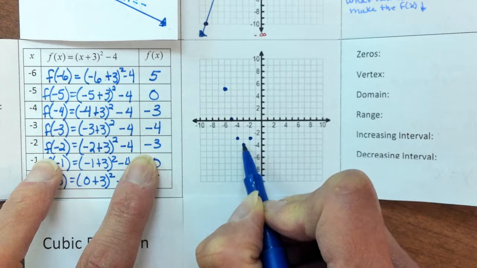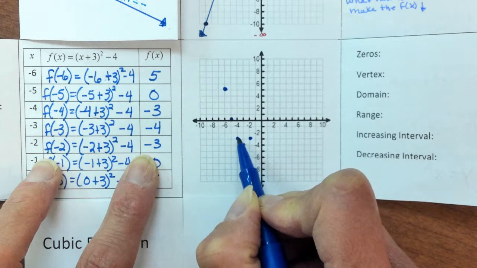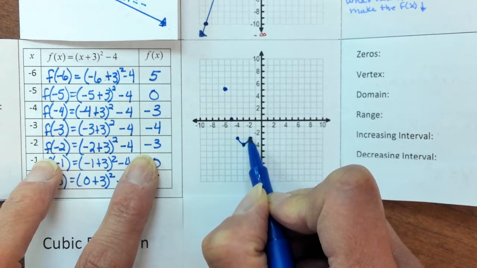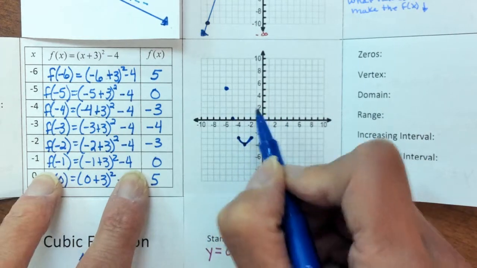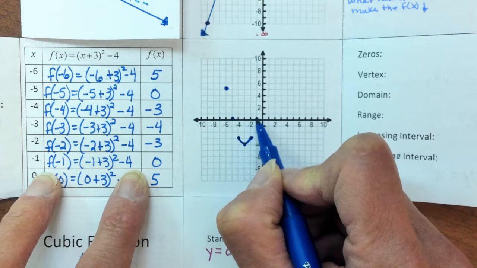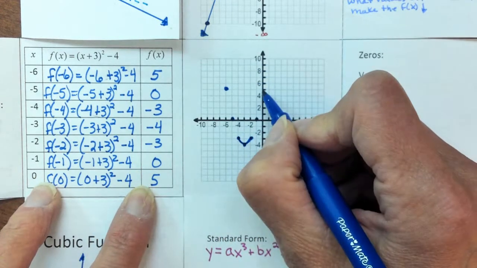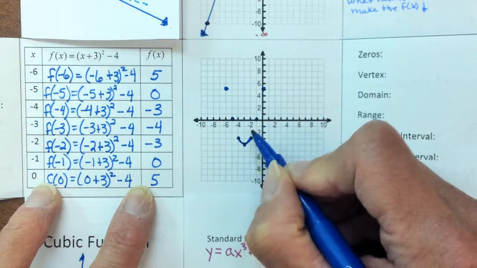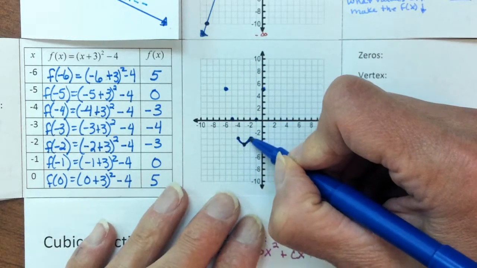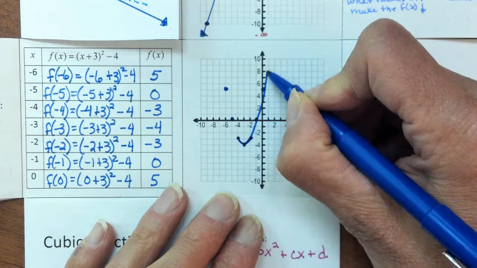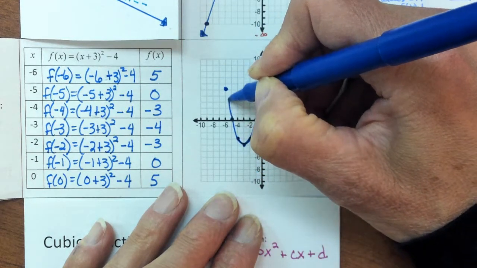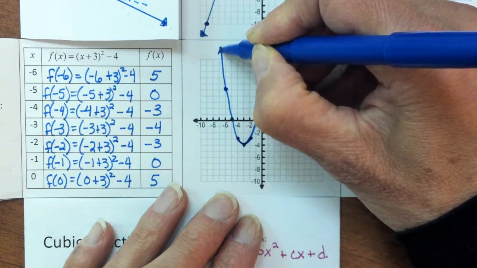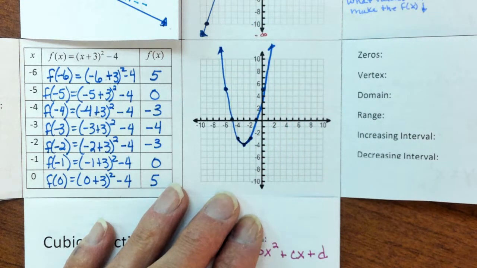So we see this is our nice in between, so I know that this here is actually the bottom of my bowl in my parabola. -1, 0 is here. 0, 5 is here. So just make sure that this is curved. Just do the best you can to curve through the points. You can see I missed my y-intercept. And it makes for a nice bowl. Okay? It's not a V, it's a bowl.